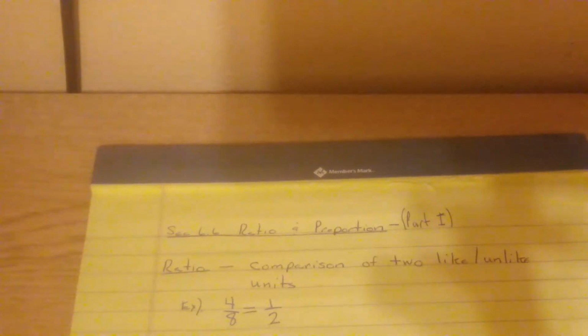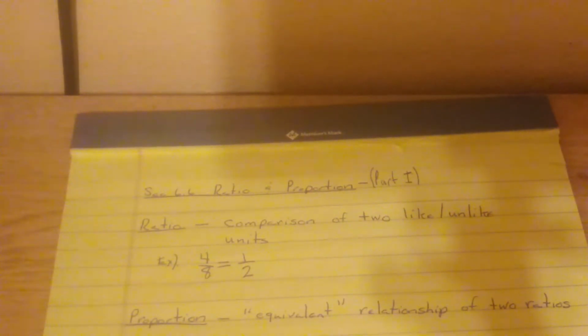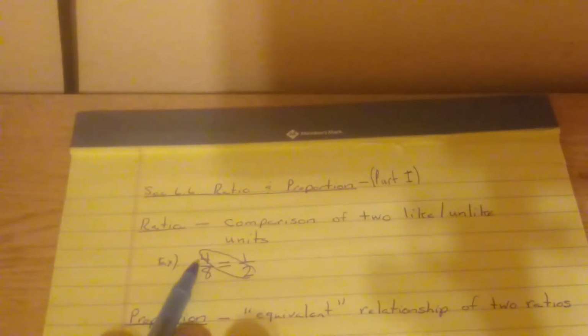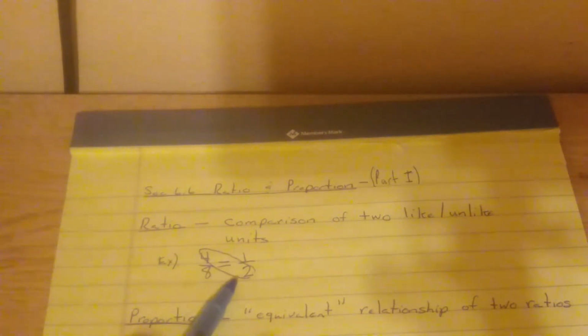So that ties up to what we're going to do next, which is called your proportion. Your proportion is essentially the equivalent relationship of two ratios. So going back to this previous one, we wanted to know whether these two are proportional or not. And the way you would test that is by multiplying diagonally. So you get the numerator from one of the fractions, or in this case ratios, and you get the denominator. That should give you the same thing if you were to do the opposite, if you were to get the denominator of the other one and the numerator of the other one.